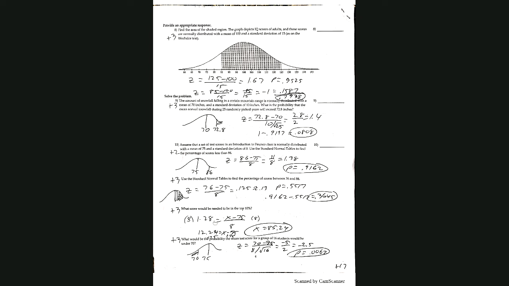Now this one is going to be asking what the mean of a group of 16 students would be. So think of it this way. What's the probability? Let's say the average DMAC student makes $45,000 as a starting salary.